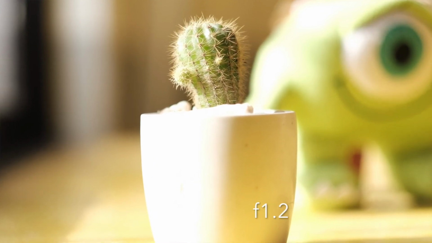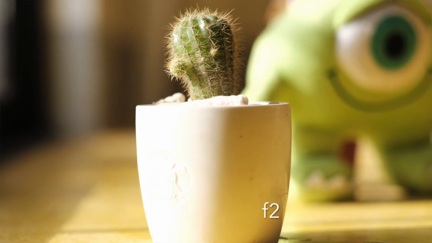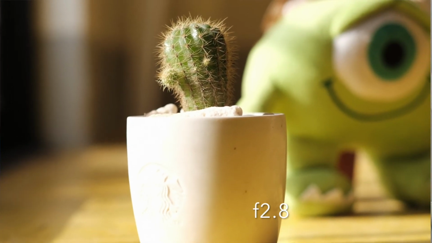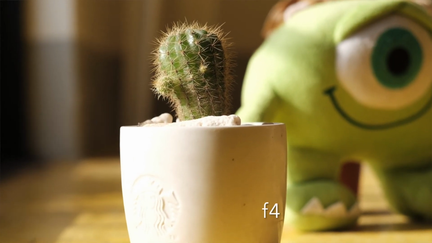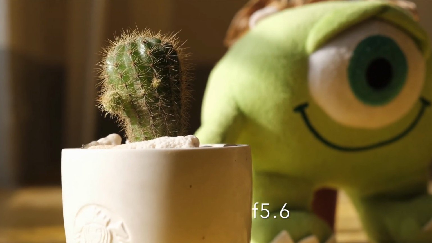Here are the photos taken in aperture priority mode so that the exposure remains constant and the only changing variable is the aperture. The ISO is still the same, ISO 200. The shutter speed is also changing together with the aperture so that it compensates for exposure.